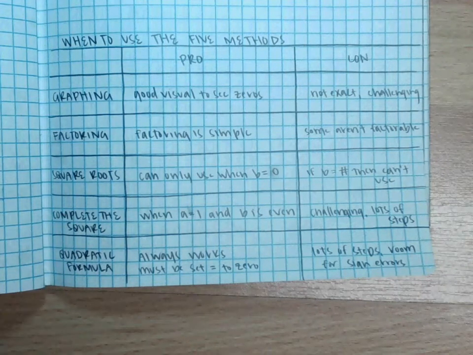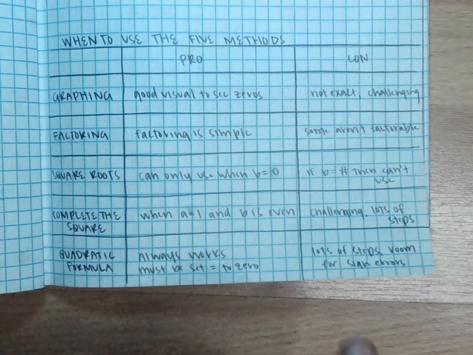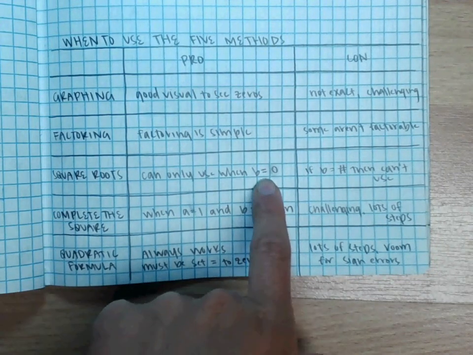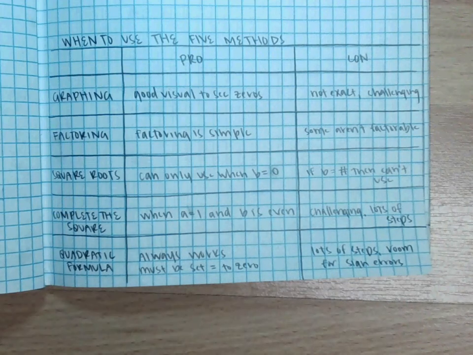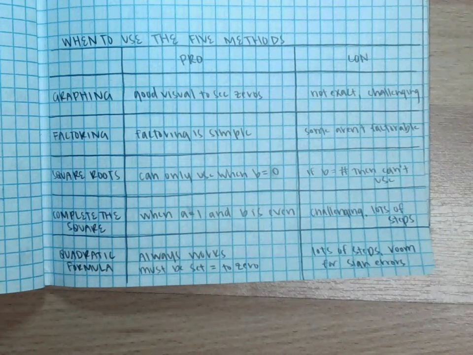Square roots are also, okay, I lied. Square roots is my favorite, but again, it only works when there's no bx term. So when b is equal to 0 is the only time it works. If I have something like x squared plus 2x plus 4, I can't use the square roots to solve it. I have to use factoring or a different method.